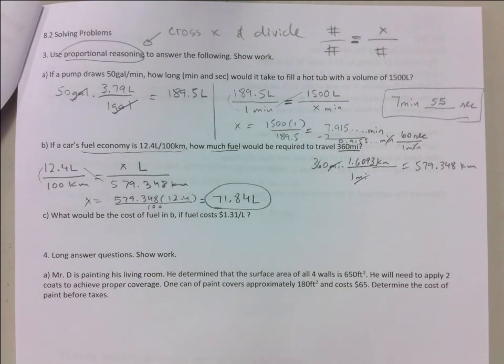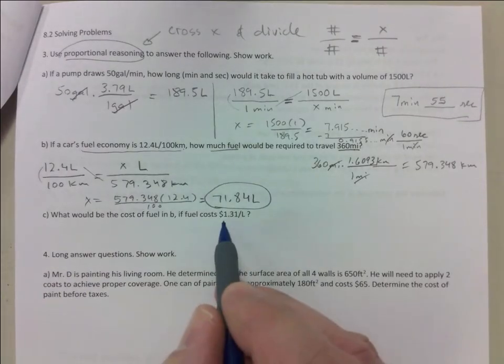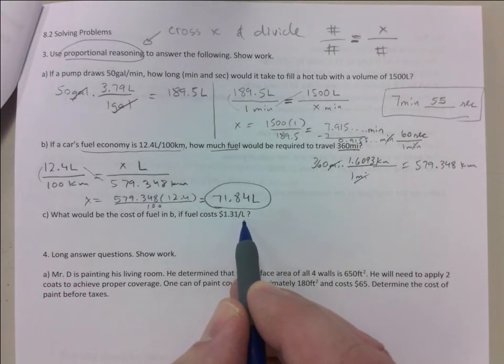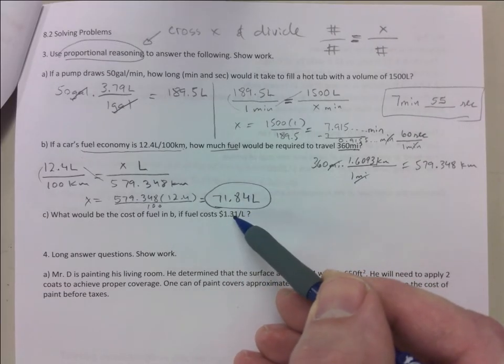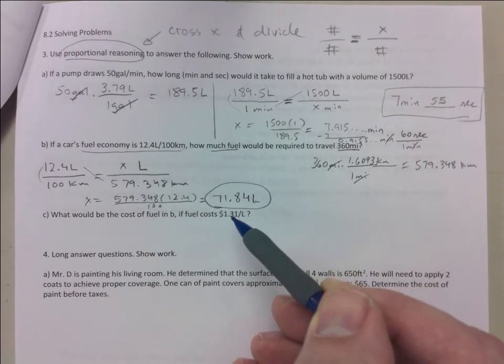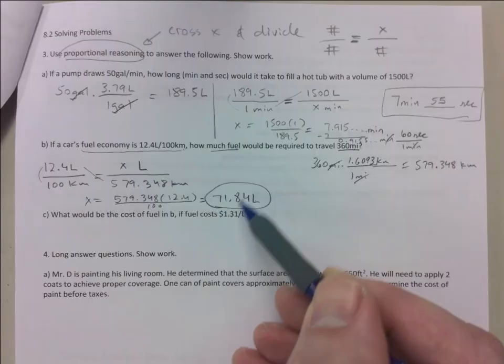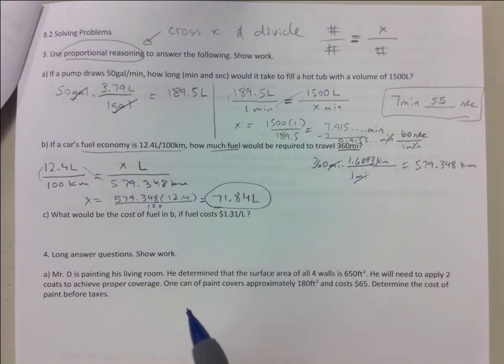What would be the cost of fuel if fuel is $1.31 per liter? Here it's kind of like, I would just multiply them, right? This is how many liters you need. This is how much it costs for every liter. Just multiply and then you get your answer.